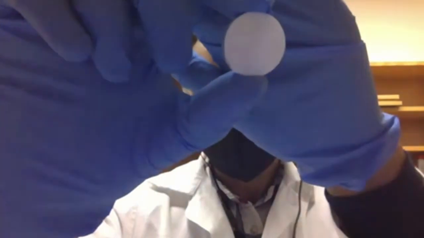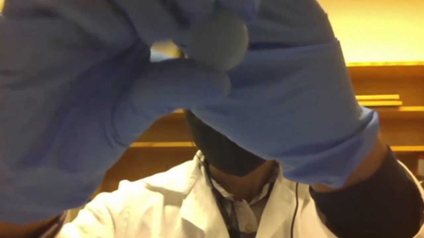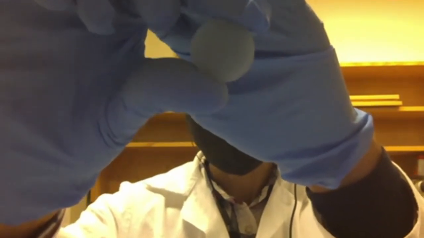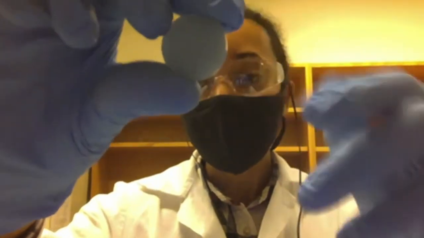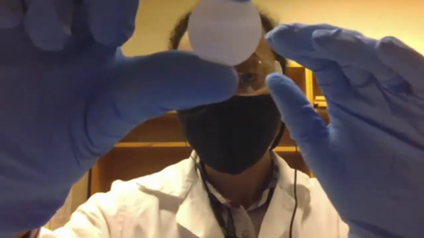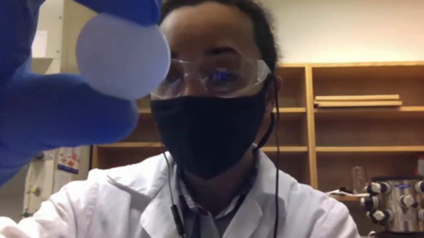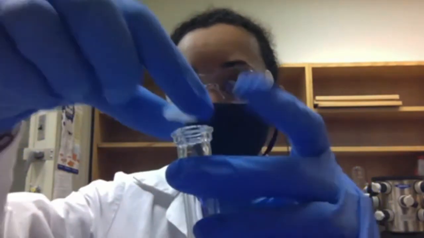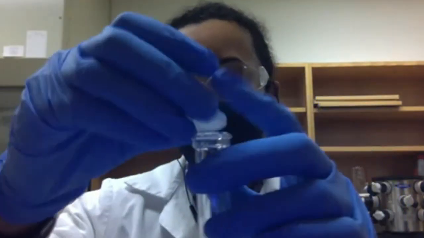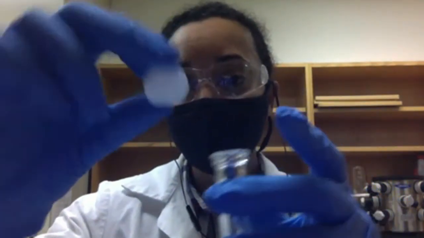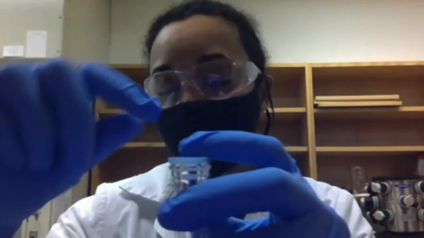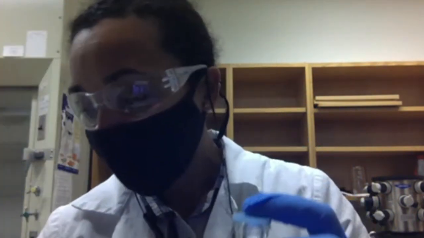Can you see it? Yeah, this is the white with the Teflon, and this is the blue non-Teflon coated. And it is this part that has to be in contact with the liquid, because it's more chemical resistant. So you have to put it facing the white, facing down.